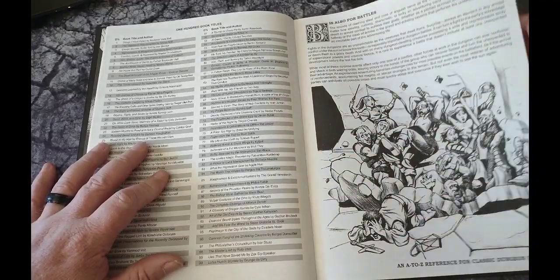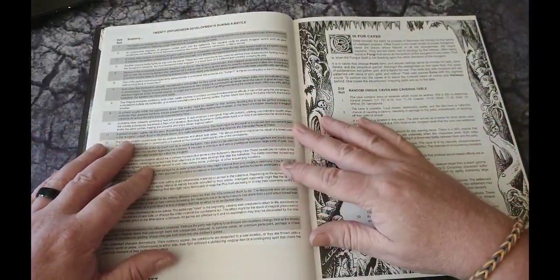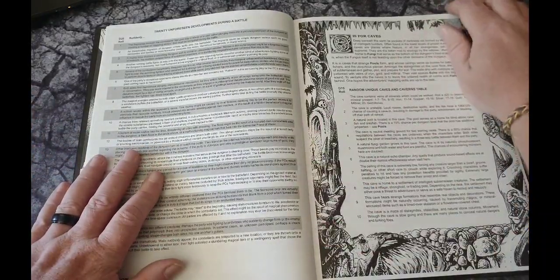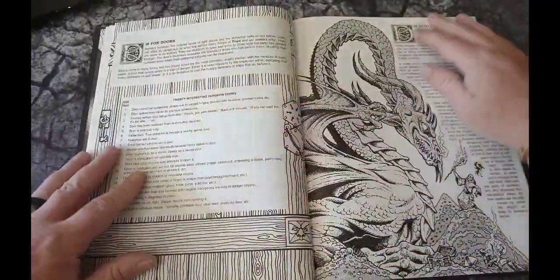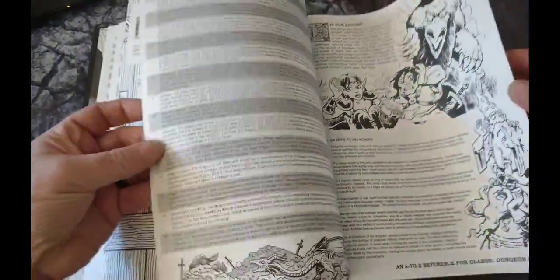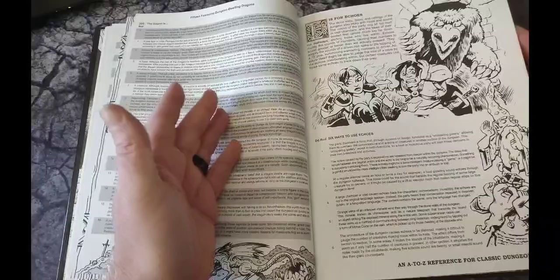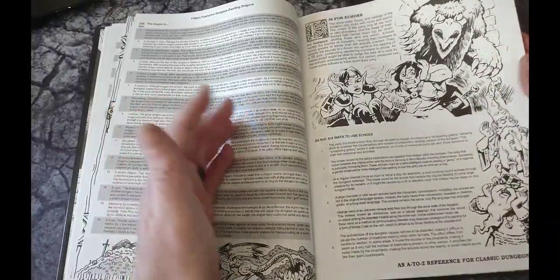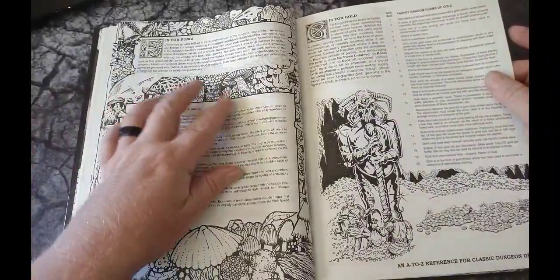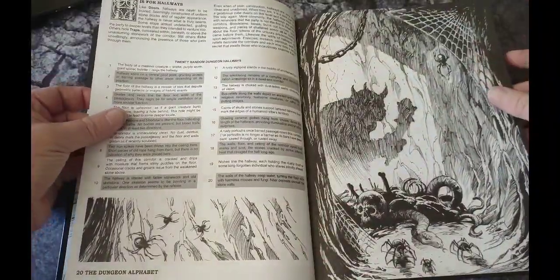B is also for battles. And then you have 20 unforeseen developments during a battle. So, I mean, that can spice things up there too. C is for caves. D is for doors. I said I wasn't going to go through all these, but I think I'm going to go through most of them. E is for echoes. And each one of these has charts that go along with it so that you can either roll or choose something that you think is cool. F is for fungi. G is for gold. H is for hallways.